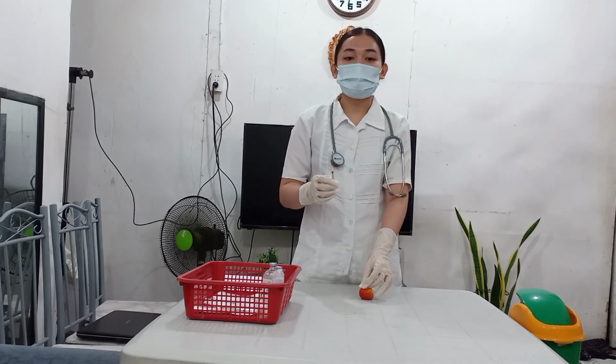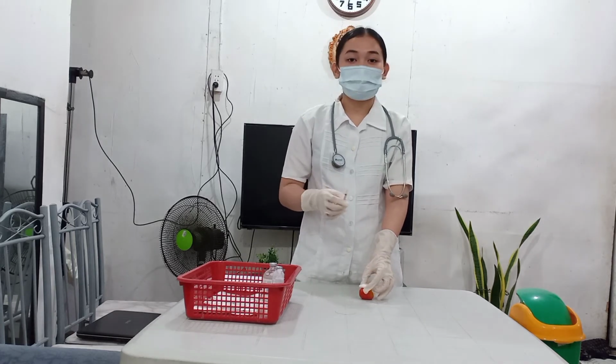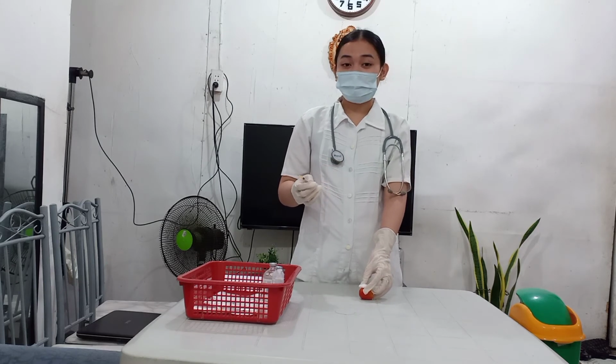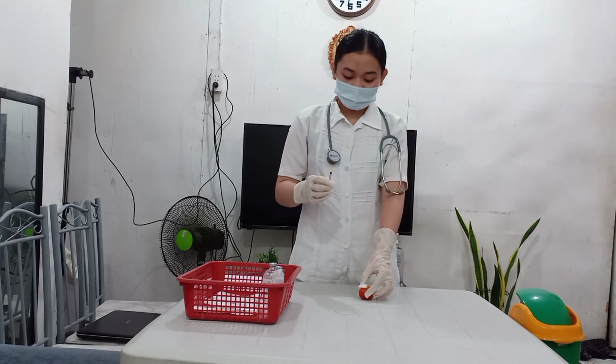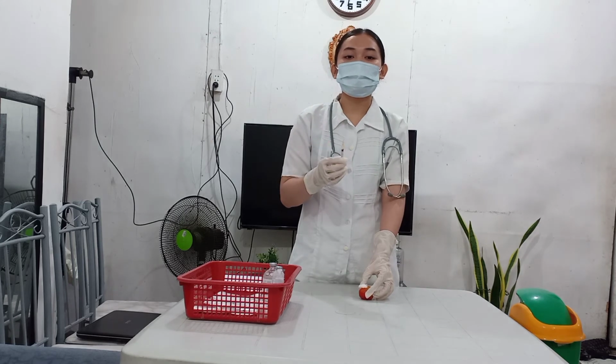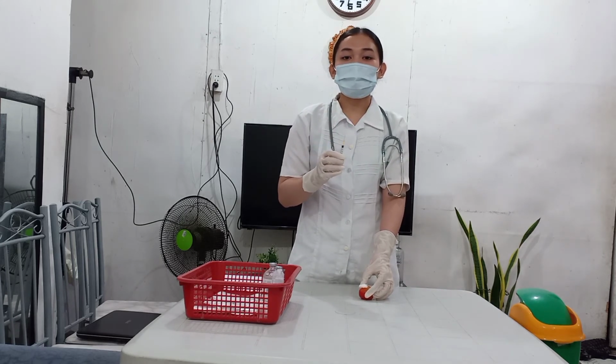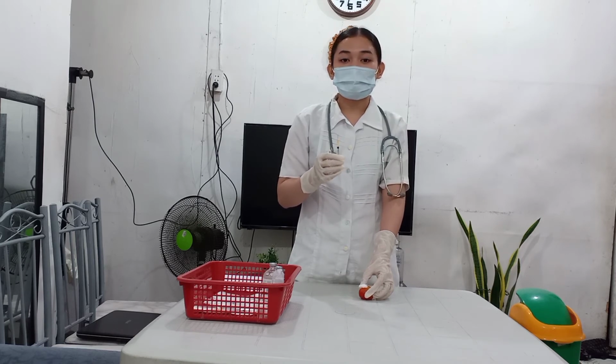Now, we assist the client to a comfortable position. This is to provide the patient's comfort. And then, we discard the uncapped needle and syringe in a disposable needle container because most accidental needle sticks occur while recapping needles. Proper disposal prevents injury.